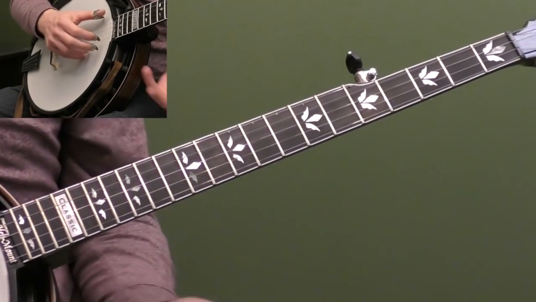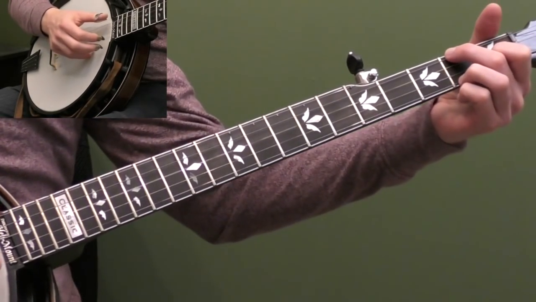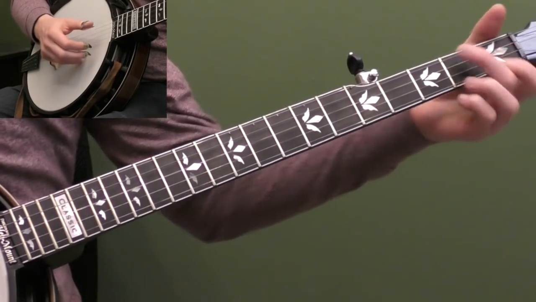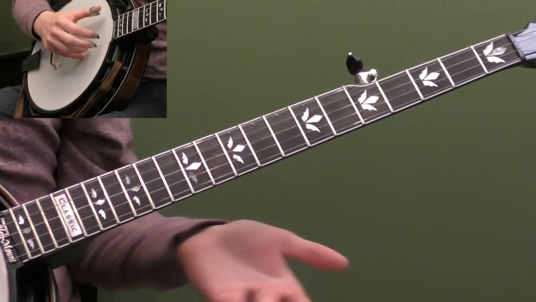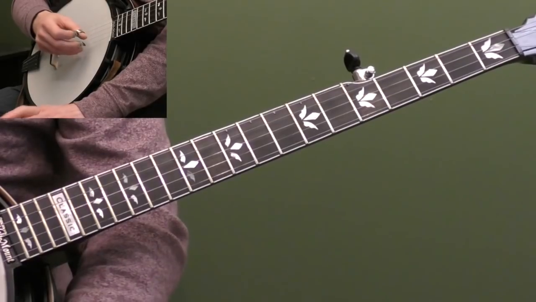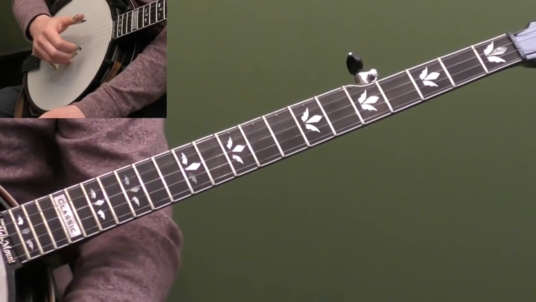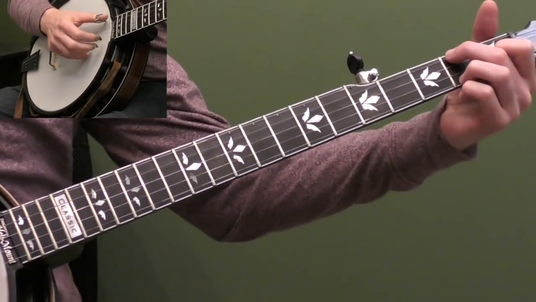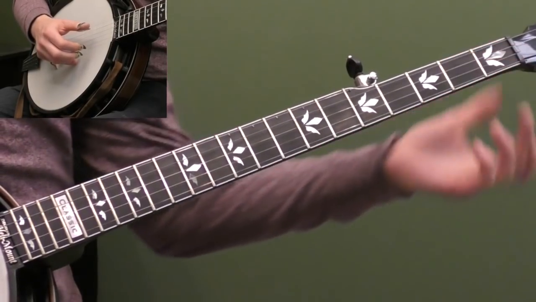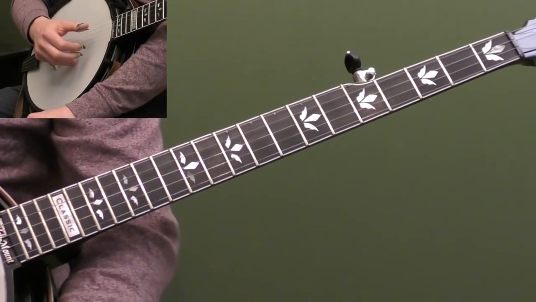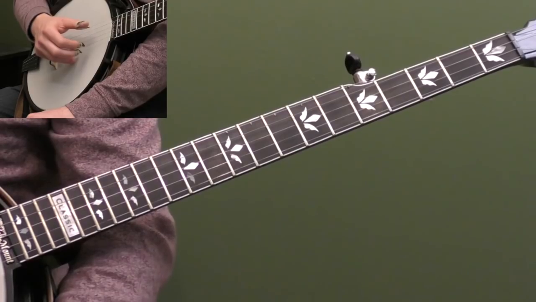Because you can use a G in a progression in the key of C, or you could use a C in a key of G progression. So it gets confusing, but you always want to ask yourself, what key am I in? So if we're in the key of C, that's the major scale we want to use, and that's going to give us kind of a bluegrass or folk sound to start with. Okay?